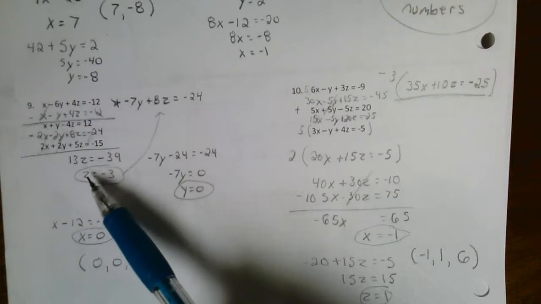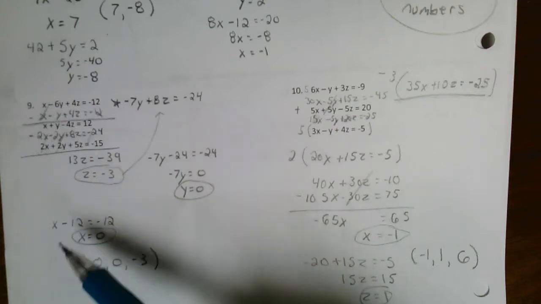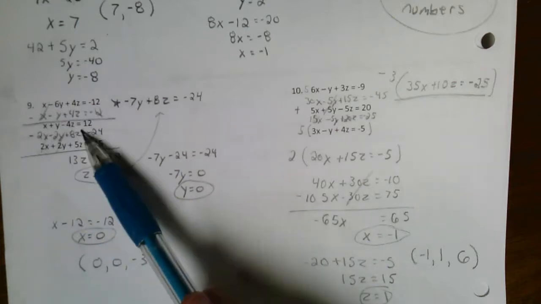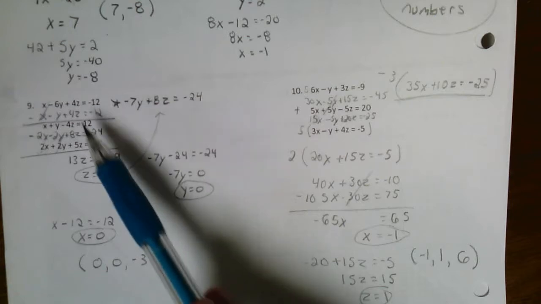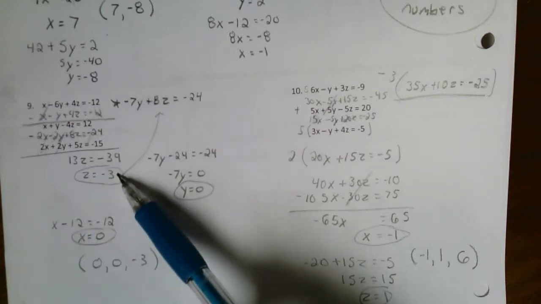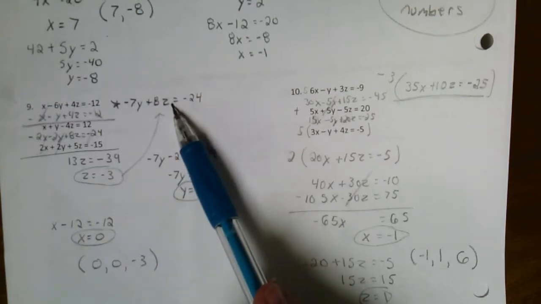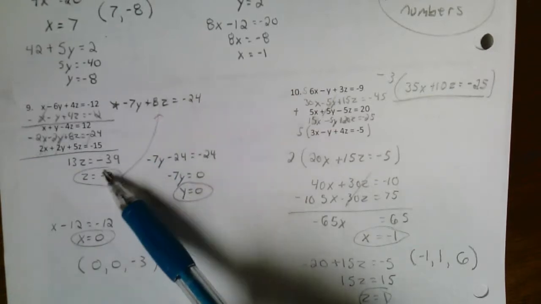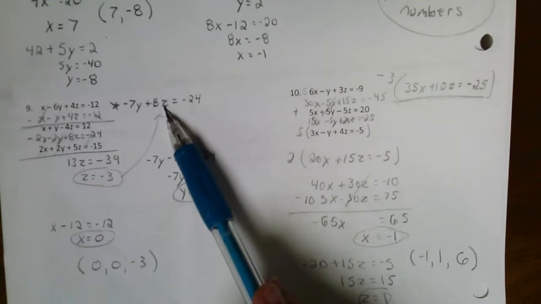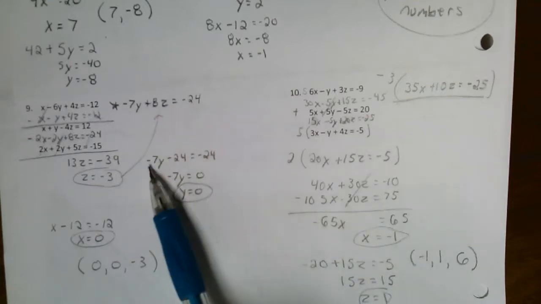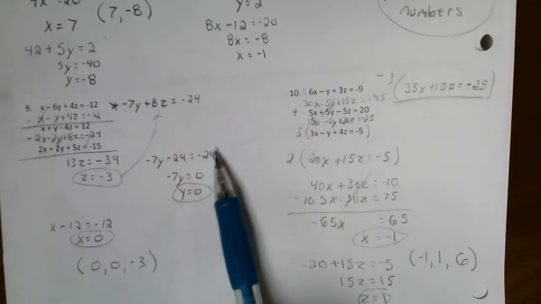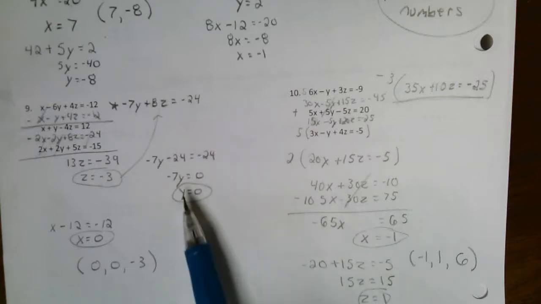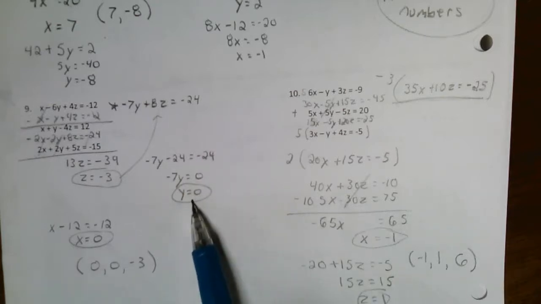So in this one, I figured out that z equals negative 3. What am I going to do with it? Well, I can't plug it back into these bad boys because they have 3 variables. Over here, I got a new equation. This new equation only has a y and a z. Conveniently, I have a z. So let's plug that z in up here. That gives me negative 7y minus 24 equals negative 24. Keep solving this, and I get y equals 0.